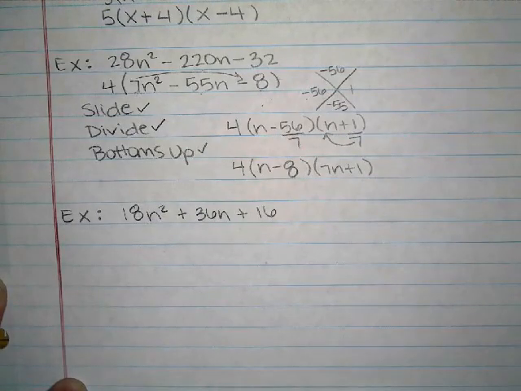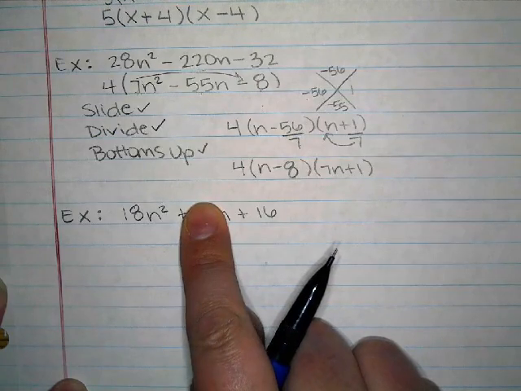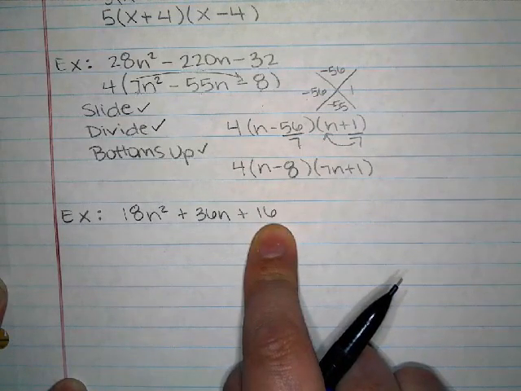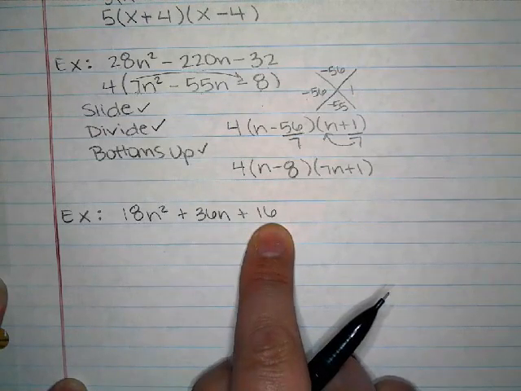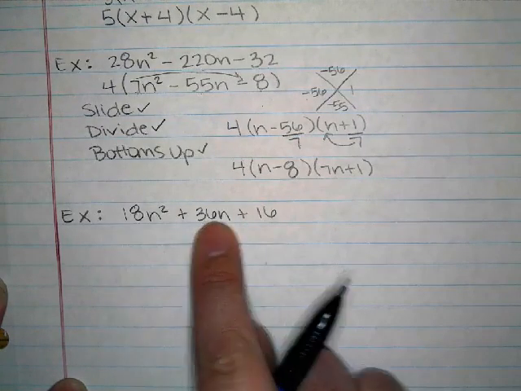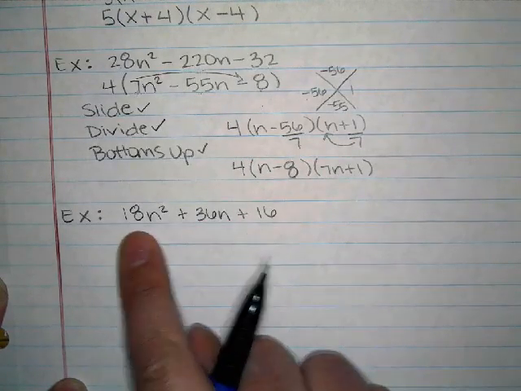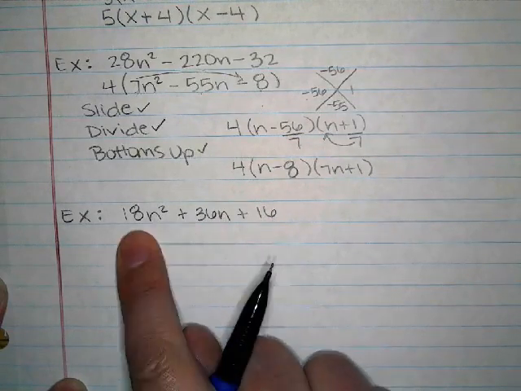When I first looked at the 18, I thought, okay, maybe it would be 3, maybe it would be 6, maybe it would be 9. But then when I looked at the 16, a lot of those numbers don't go into 16. And so then I realized maybe it's just the fact that they're even. So 9 goes into 18, 9 goes into 36, but it doesn't go into 16. 6 goes into 18 and 36, but not 16. 3 goes into both of those, but not 16. I think 2. 8 goes into 16, but not 36. I think the GCF is 2.